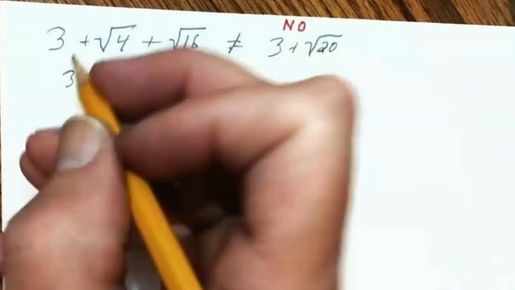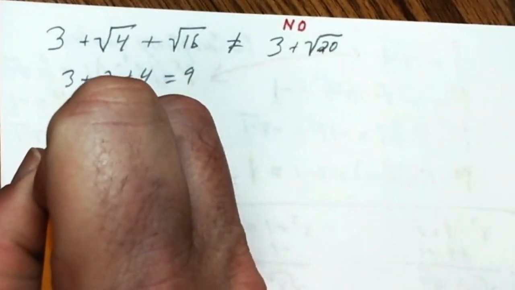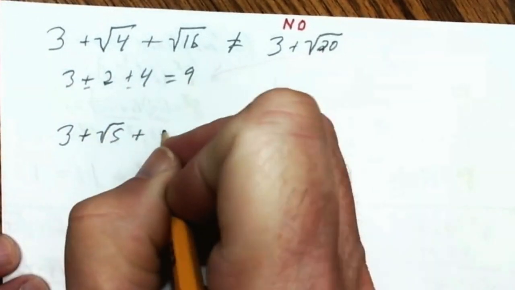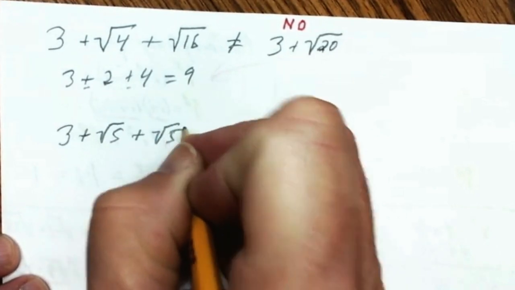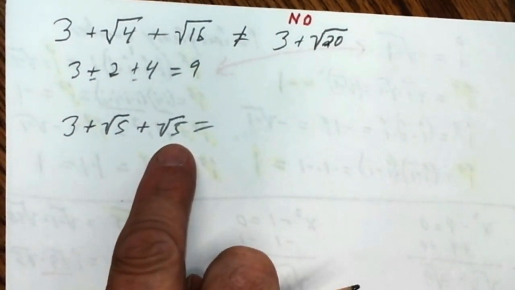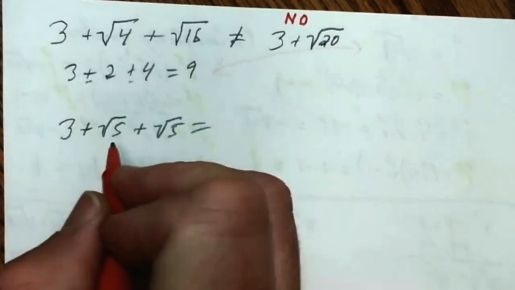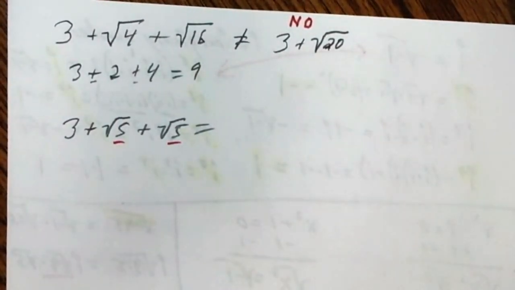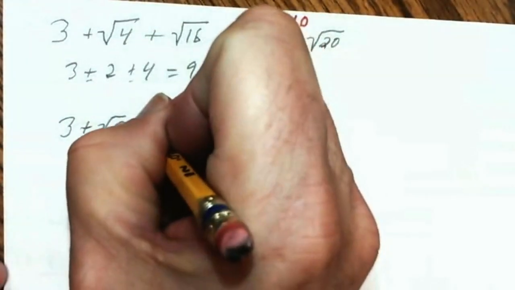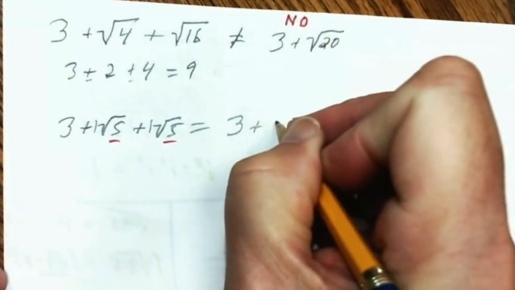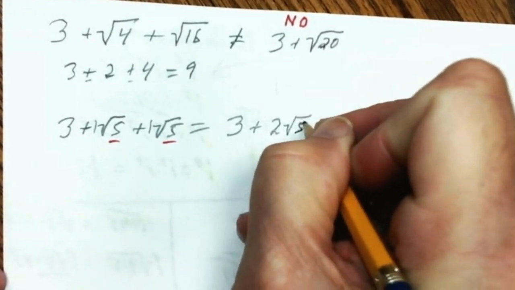If, let's do this. 3 plus the square root of 5 plus the square root of 5. Now these are simplified. We can't take the square root of 5. It's not an integer. It's a decimal number. But since these are both the square root of 5, we can combine this. There's 1 square root of 5 here and 1 square root of 5 there. So this is the same as 3 plus 2 square roots of 5.